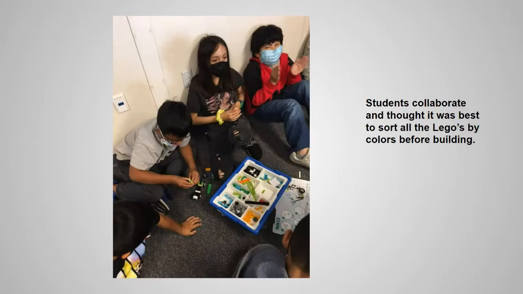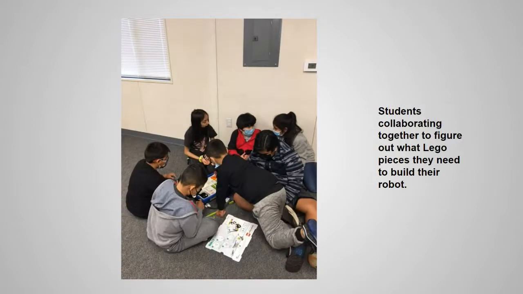This group decided that it was best to first sort out all the Legos and then start building instead of just taking pieces out of the box. They learned that they had to talk to each other and they have to work together.